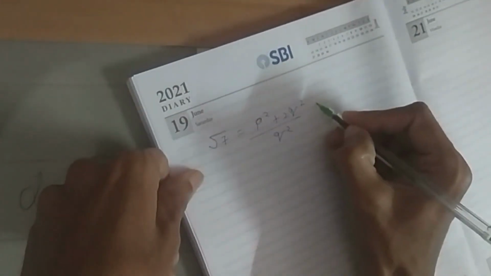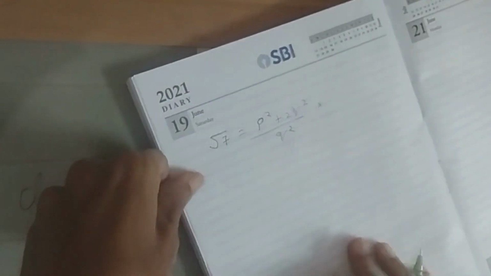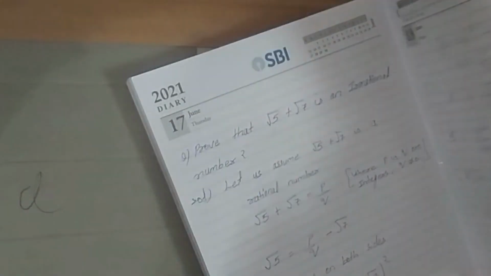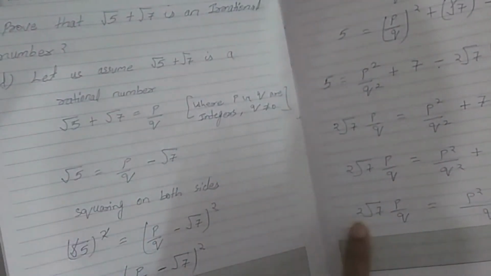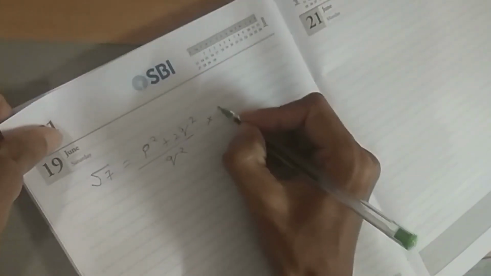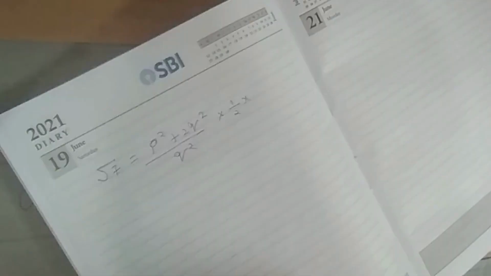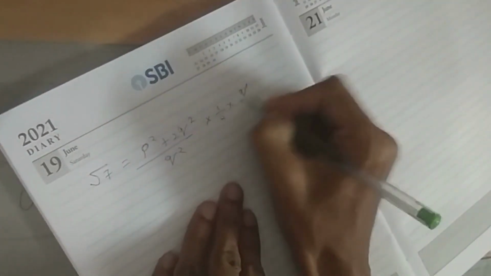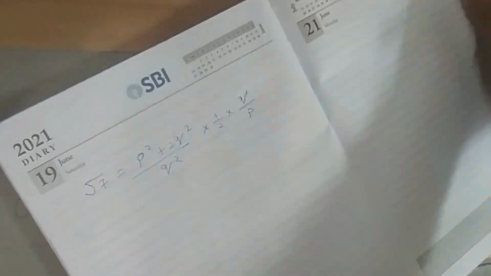Now from the LHS, just cross multiply. We have the number 2, so write down 1 by 2 into P by Q, its reciprocal, Q by P. Okay, got it?